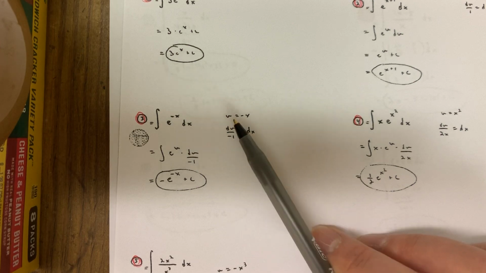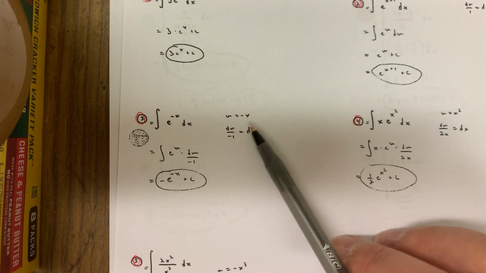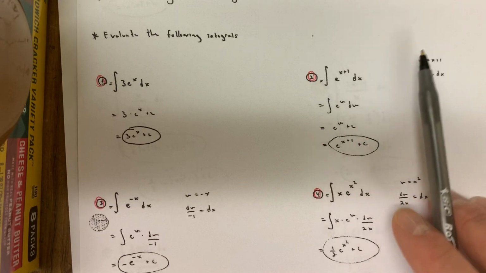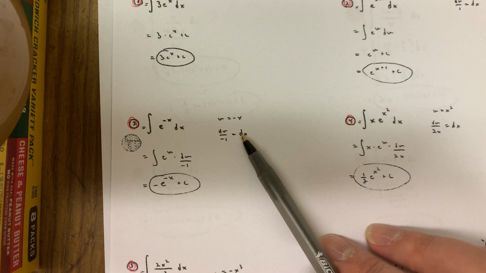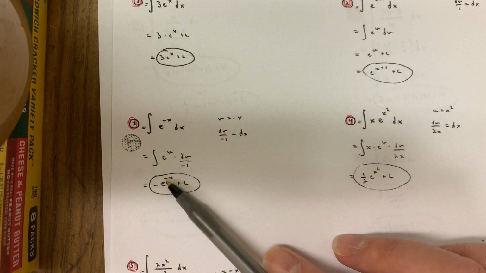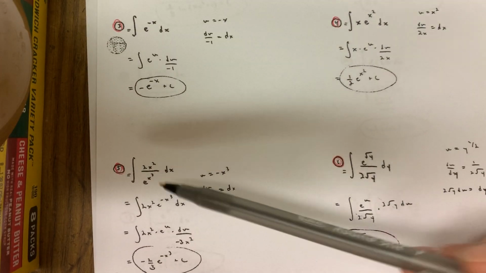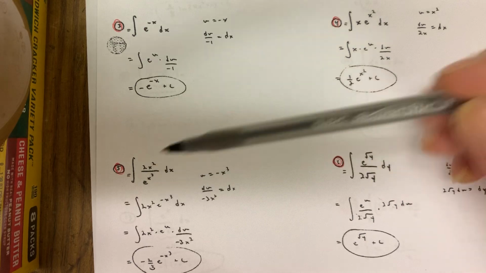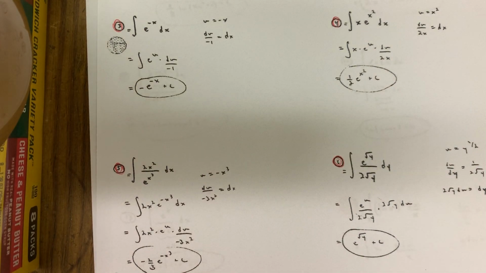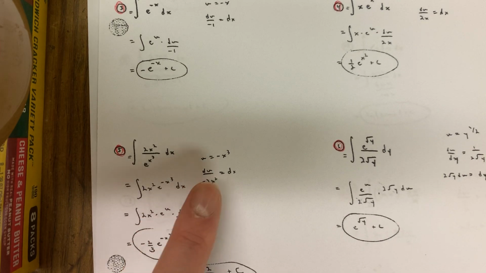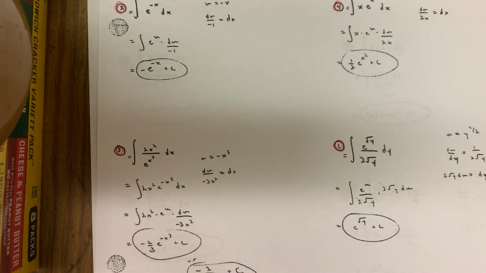Negative x, you got to set it equal to u, and dx is not equal to du like it was in the previous problem. Here, du over negative 1 is equal to dx. That's why it's negative e to the negative x plus c. So be careful. Something like number 5 is kind of cool because there's a quotient here. We'll deal more with integrating quotients today, but here, if you bring this upstairs, negate its exponent, e to the negative x cubed, now you can set u equal to e's exponent, and things work out pretty nicely.